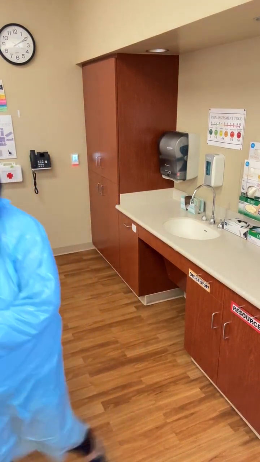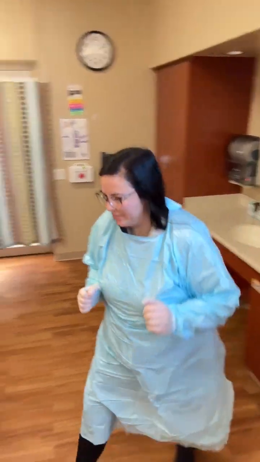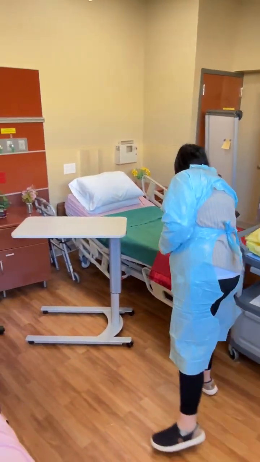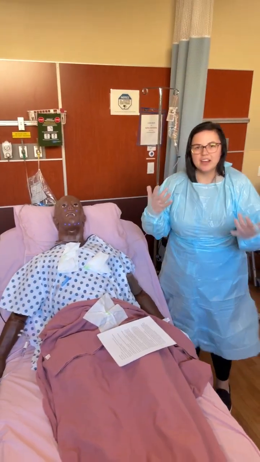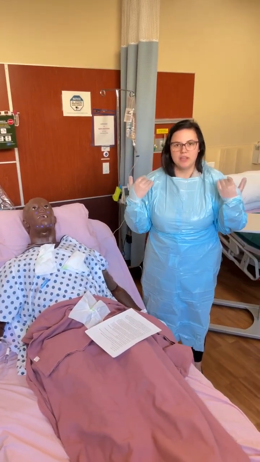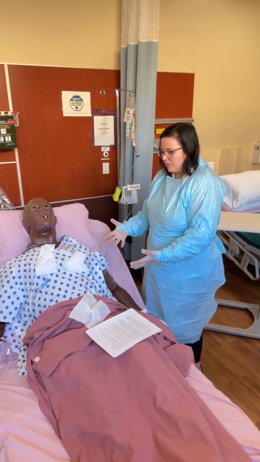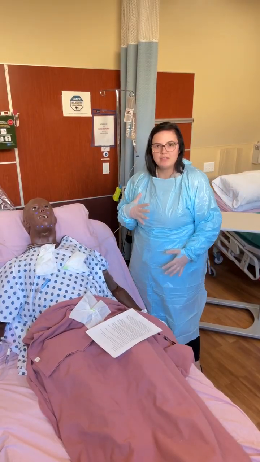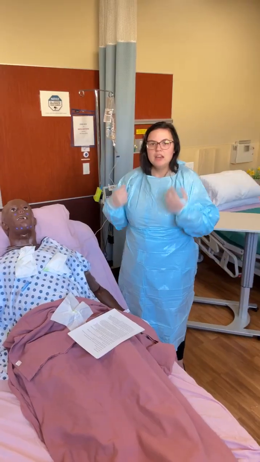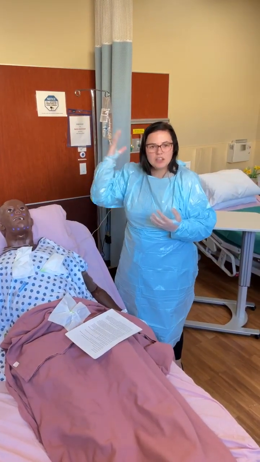I have my mask on, and I have my goggles on. This would also be a good talking point to tell you that I should probably have my hair up in a ponytail, just because I'm in droplet isolation, and I don't want to take any of that stuff that the patient has home to my family. So my hair needs to be high and tight, or out of your face.